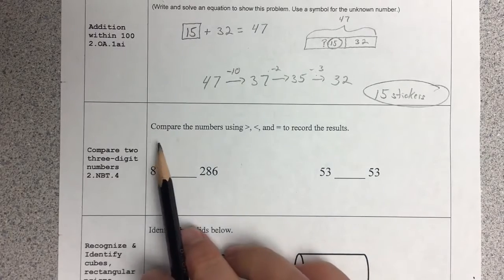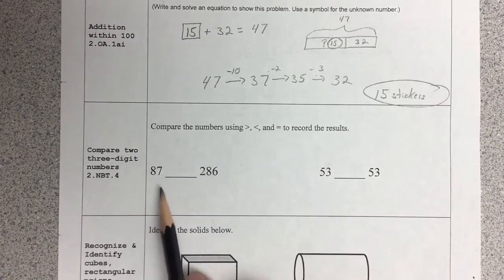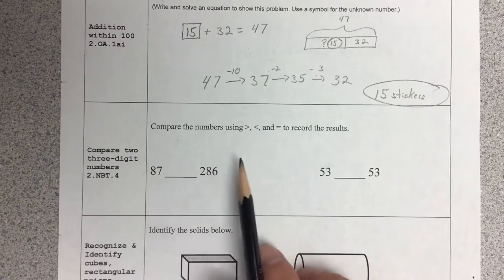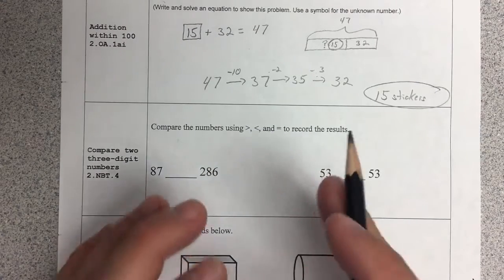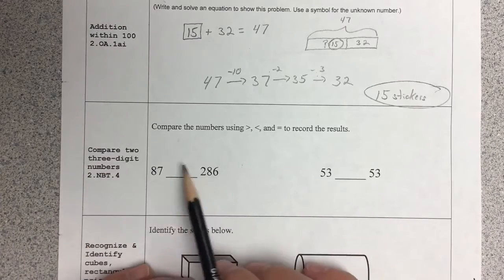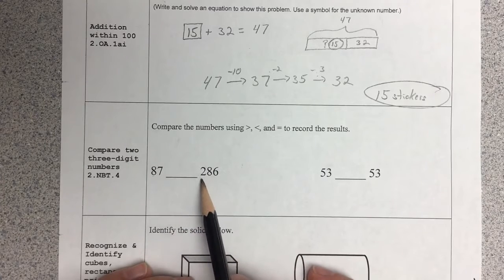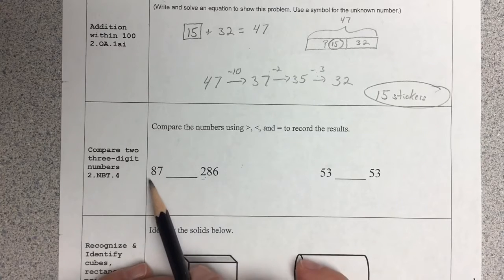Okay. Compare the numbers using greater than, less than, and equal to, and record the results. So I have 87 and 286. Now, remember, we start with the largest place value in either number, and then we compare those. So here the largest place value is tens. Here the largest place value is hundreds. So I'm going to go into hundreds. If there's not a digit here, that's 0.